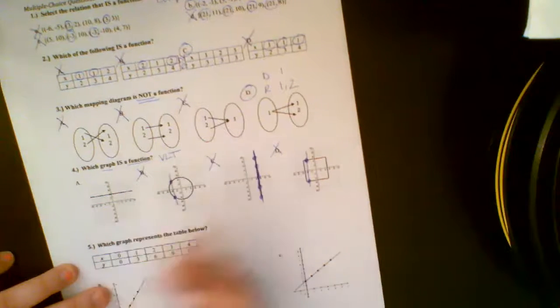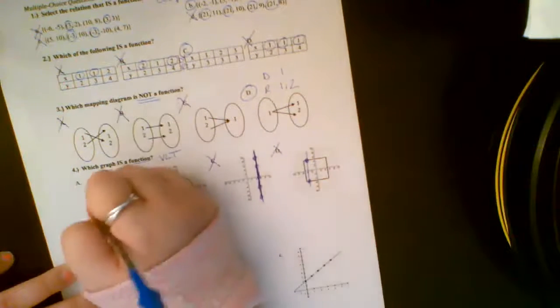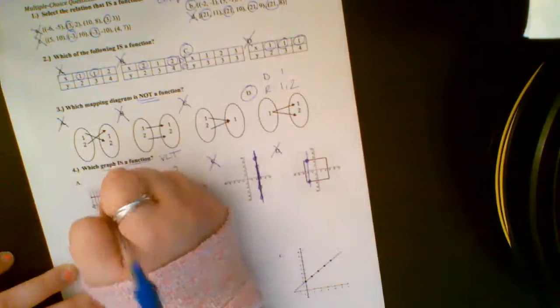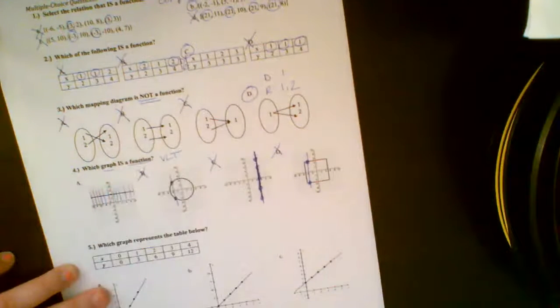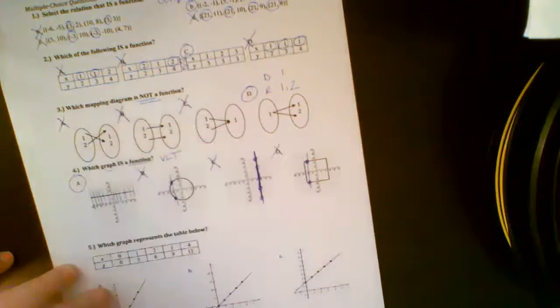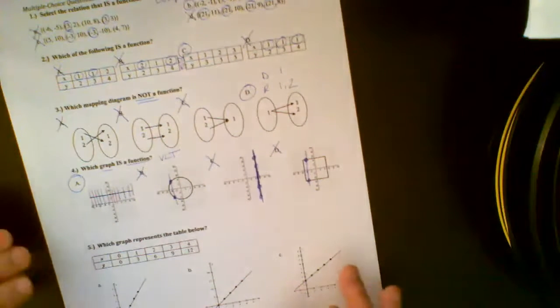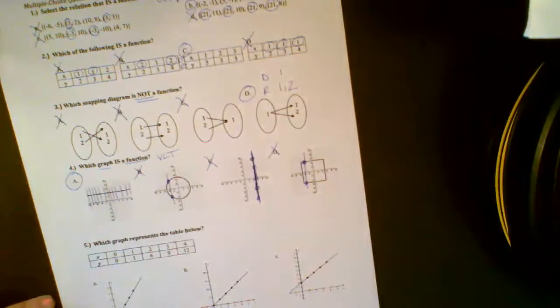Brings us to A. This one should be a function since these 3 weren't. So if I draw vertical lines across this entire line, there's not a single place where I'm going to hit more than 1 point. All those lines hit 1 point each. So A is a function. Okay, we're not going to go over domain and range for graphs just yet, but we do know the vertical line test, so we can determine if they're functions or not.